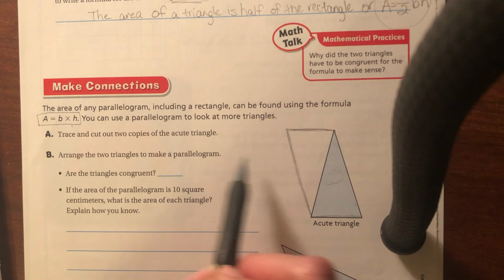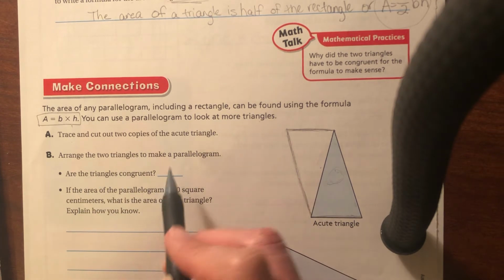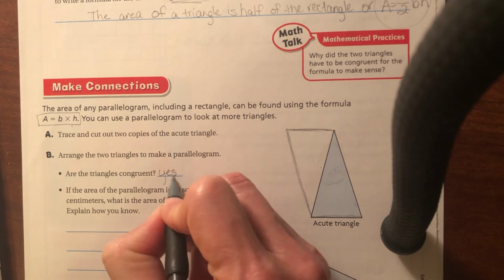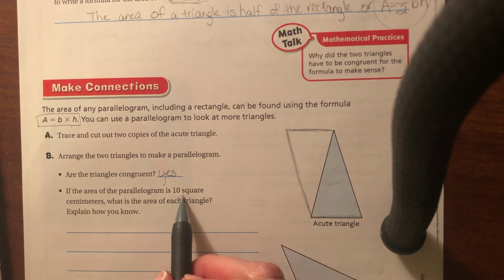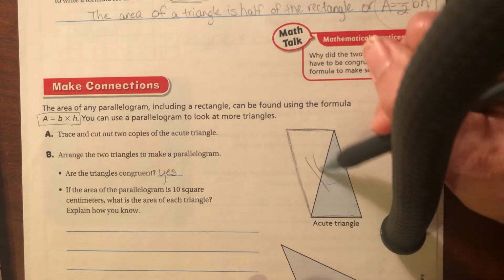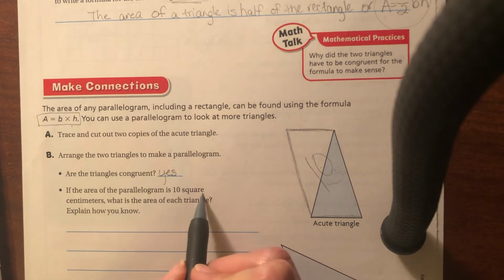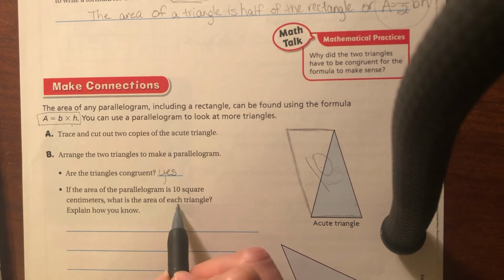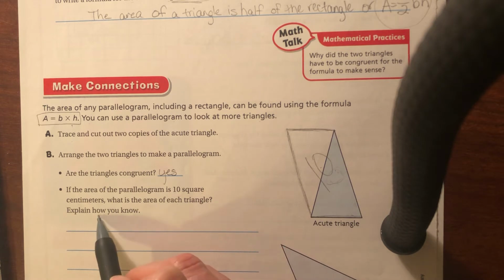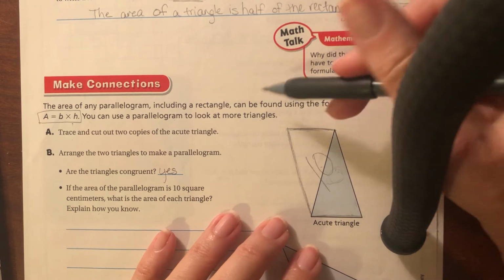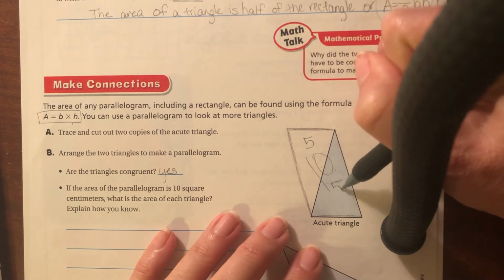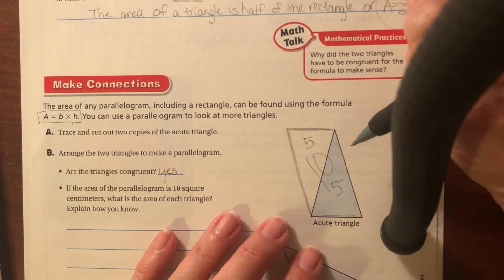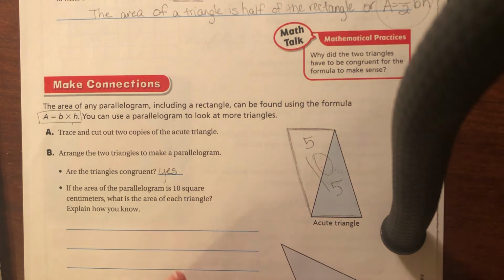Arrange the two triangles to make a parallelogram, which we did. Are the triangles congruent? Yes. If the area of the parallelogram is 10 square centimeters, what is the area of each triangle? If the whole thing is 10, then this one is 5, and this one is 5, right? And explain how you know.